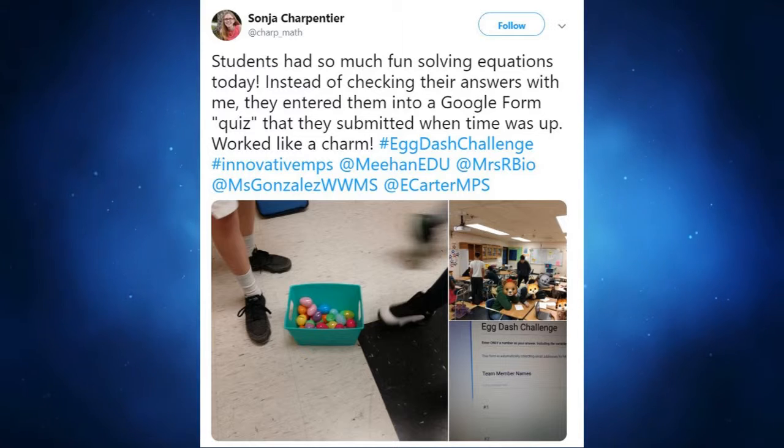Some teachers have also modified it a bit. In John's version, students come up to him to give him the right answer before grabbing another egg. But you could also have students write down their answers on paper, especially if it's a math-related question, and then go over the answers at the end. The group with the most correct wins. Or you could do as this teacher did and have students put their answers in a Google form.